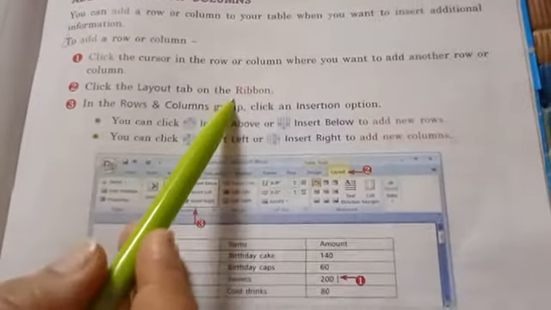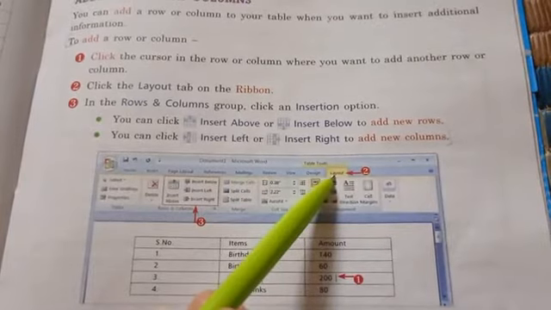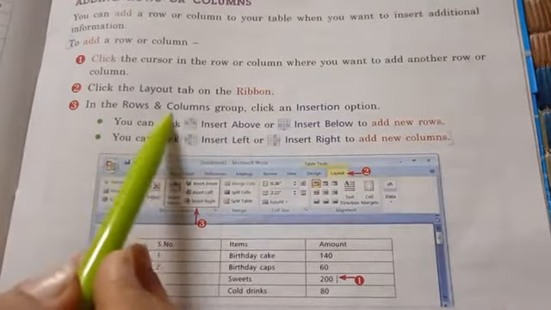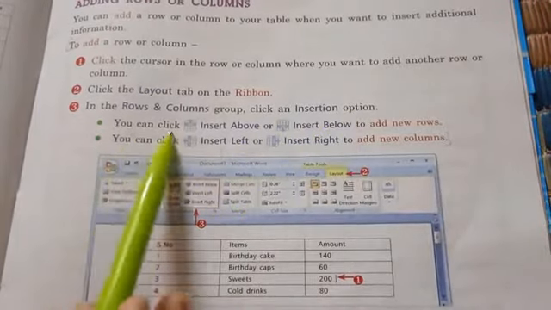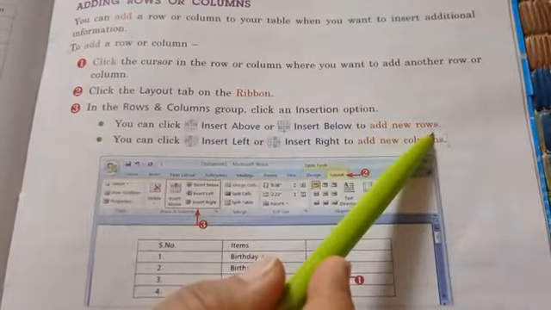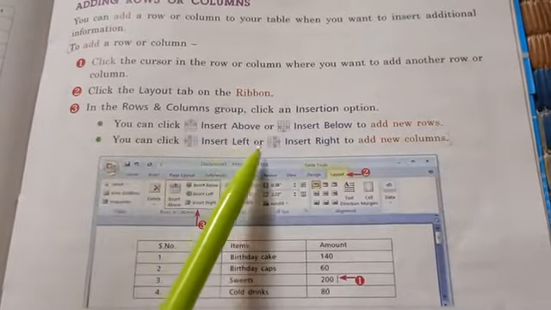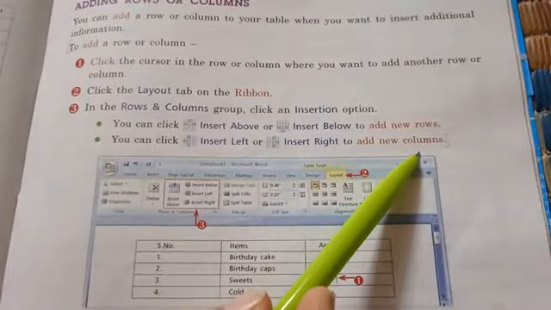Second step, click the Layout tab on the ribbon. You can see the Layout tab on the ribbon here. Third step, in the Rows and Columns group, click an insertion point. You can click Insert Above or Insert Below to add a new row. You can click Insert Left or Insert Right to add a new column.